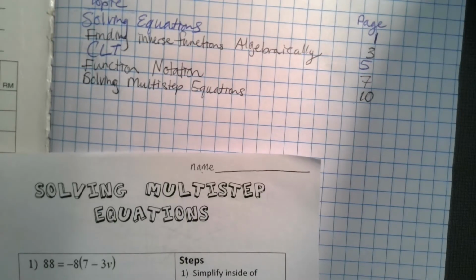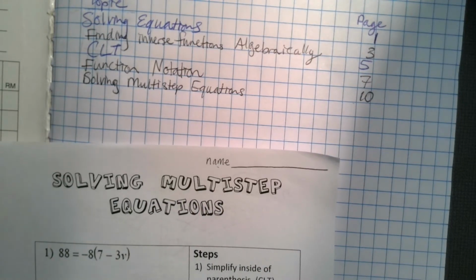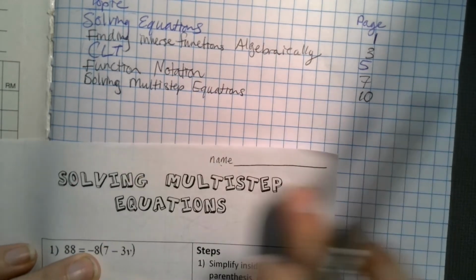Go as fast as I can, but as slow as we need to. Put your name.